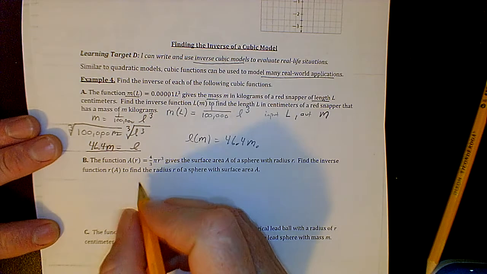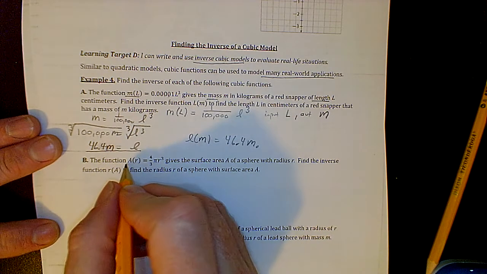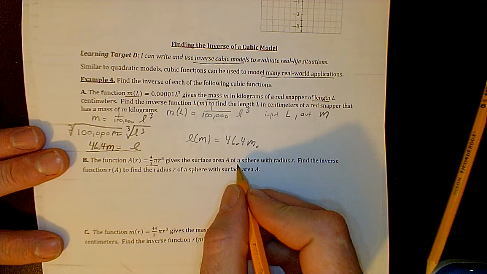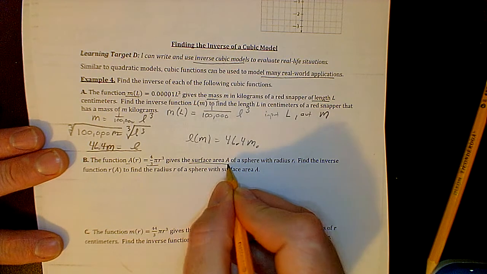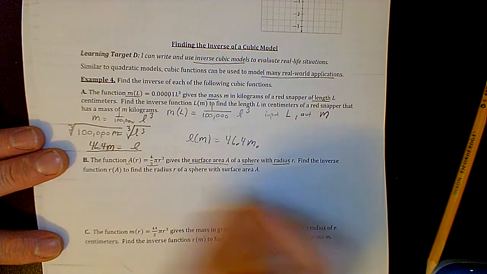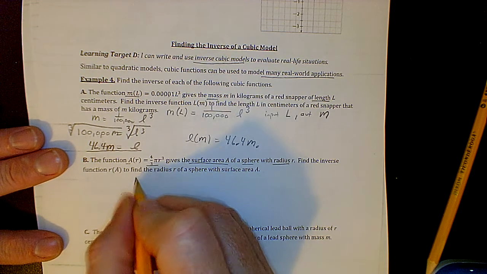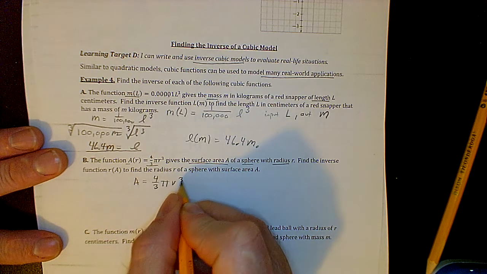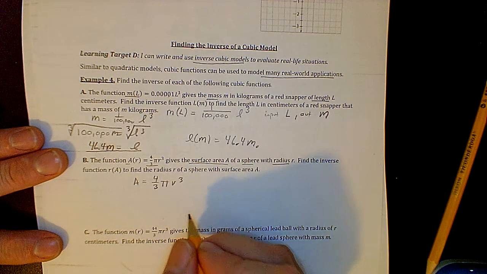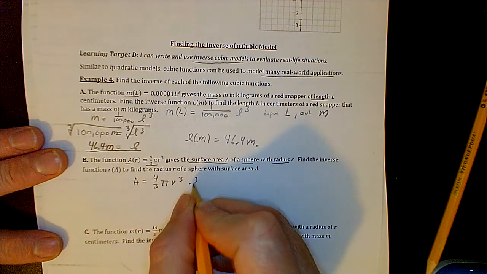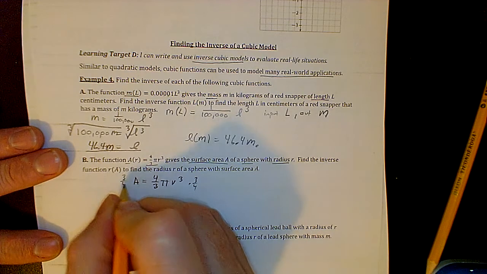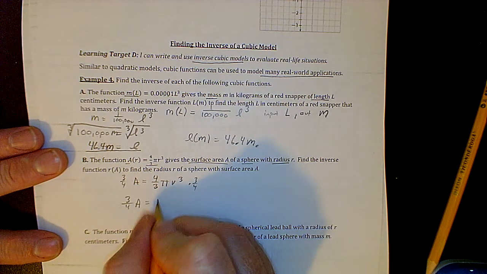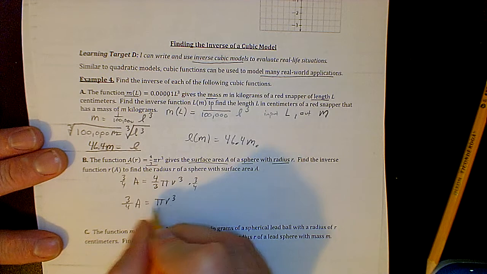So here we go. We're given an area given the radius. That is a sphere, right? So the surface area of the sphere with a radius r is this. I'm going to say the area equals 4/3 pi r cubed. Let's go ahead and solve. We can start by multiplying both sides by 3/4. I get 3/4 a is equal to pi r cubed.